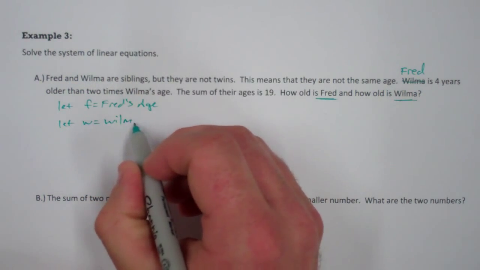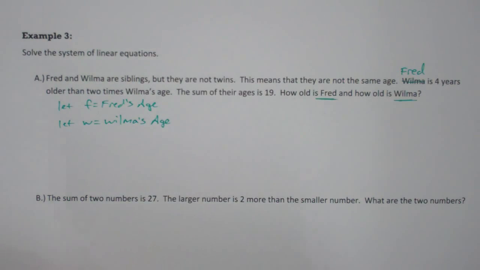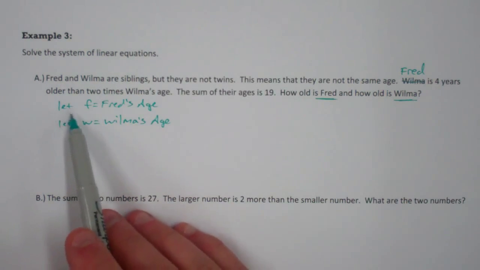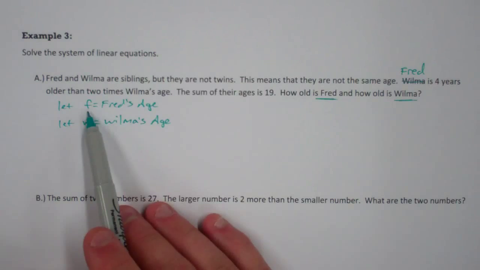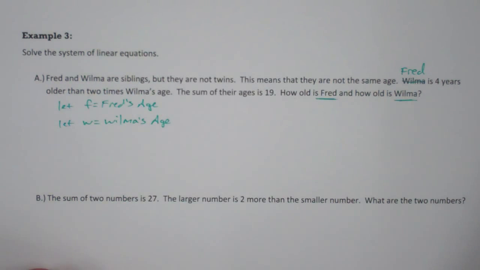You can work with uppercase letters if you'd like. I just prefer lowercase here when I'm solving for a variable, but it wouldn't make any difference. You could use A and B or X and Y, as long as you identify what each one stands for. This symbol on its own doesn't mean anything. If we define it, now it means something.